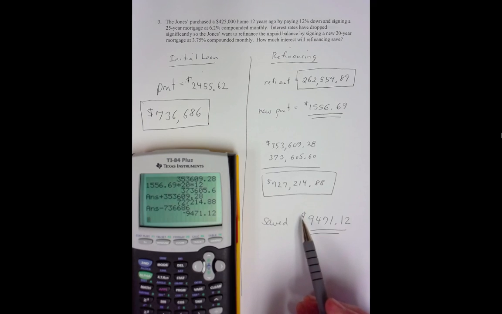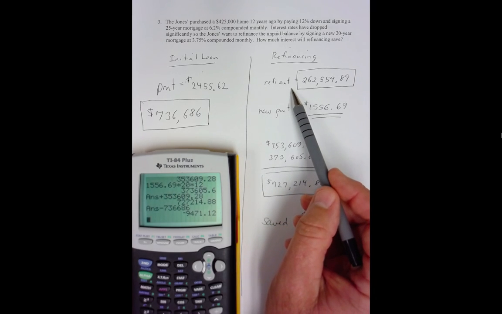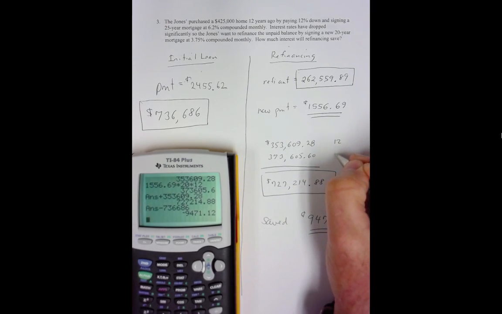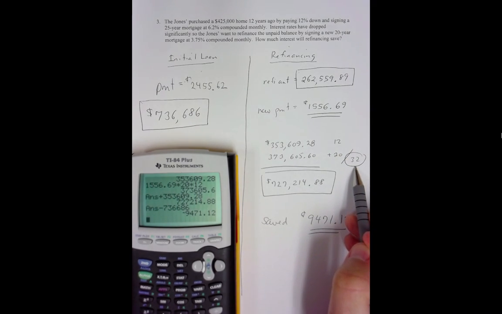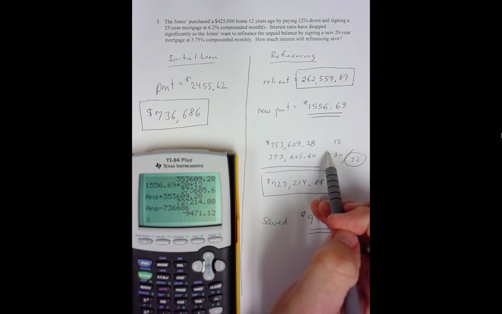And the reason is over here they would have paid this loan off in 25 years. Over here they have the 12 years plus the refinance for 20. So they're paying on this house for 32 years as compared to 25. So they paid on it 7 years longer.